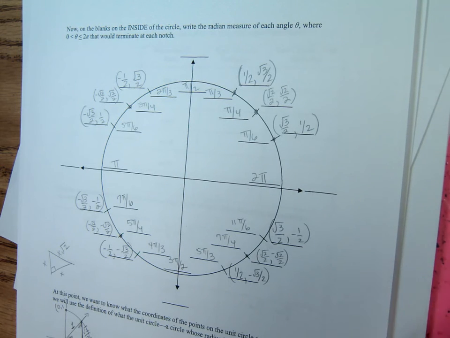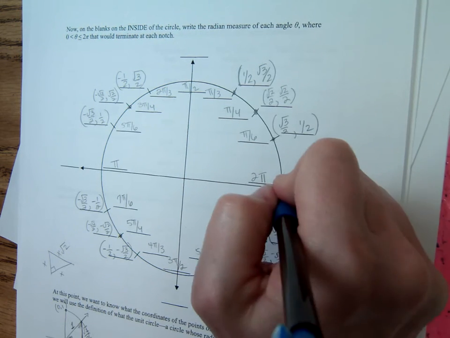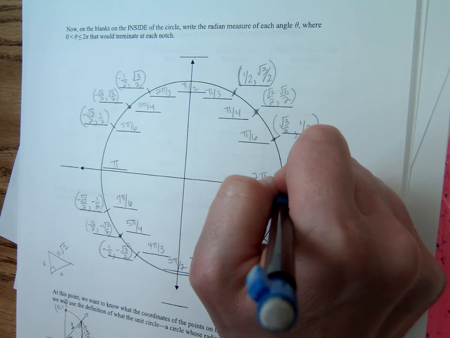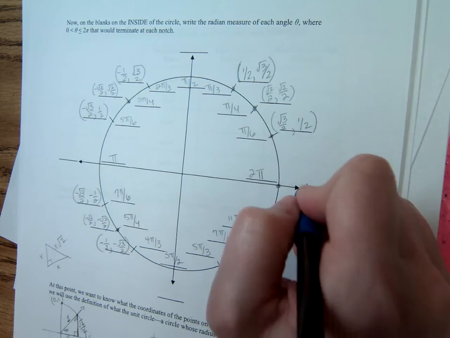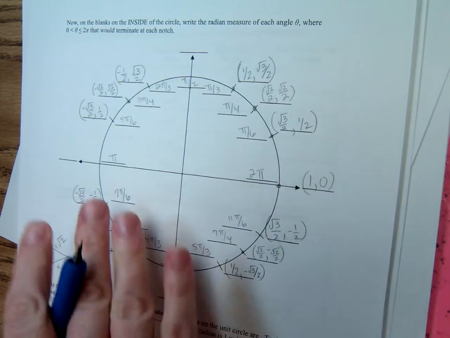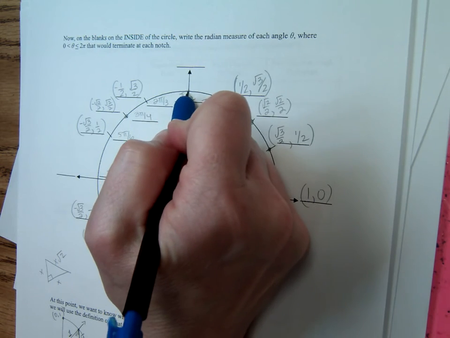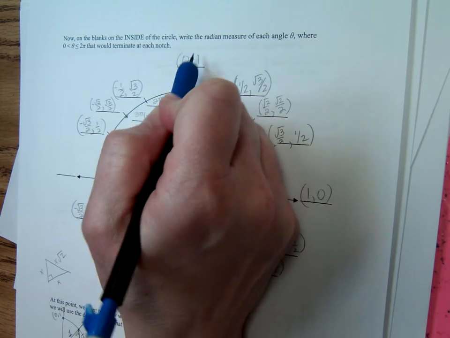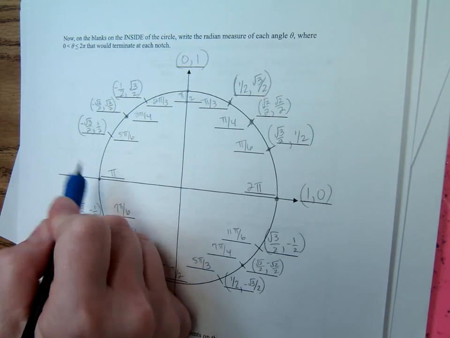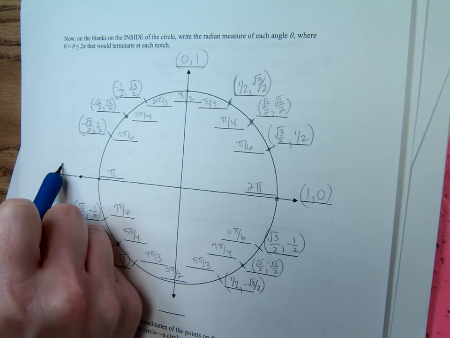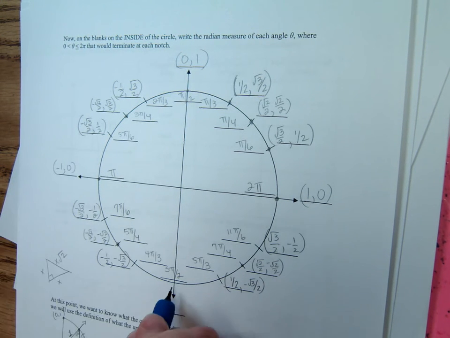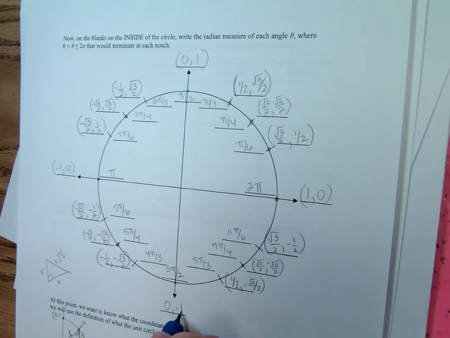What's this guy right here? 1, 0. And this guy, 0, 1. And this fella, negative 1, 0. And right here, 0, negative 1. Those are my favorites.